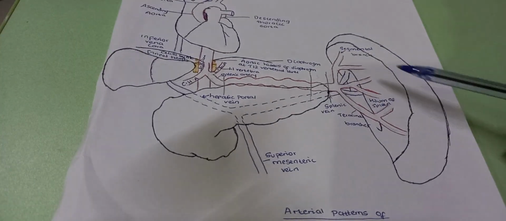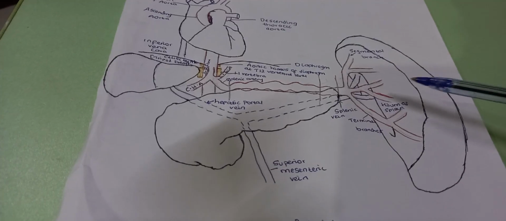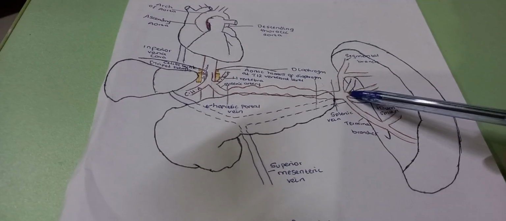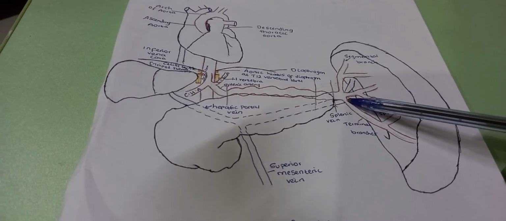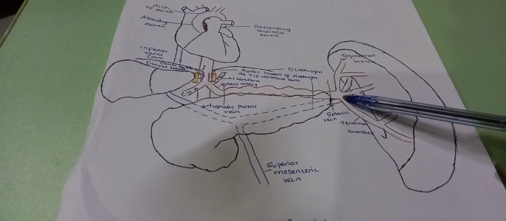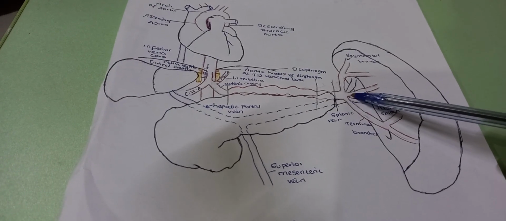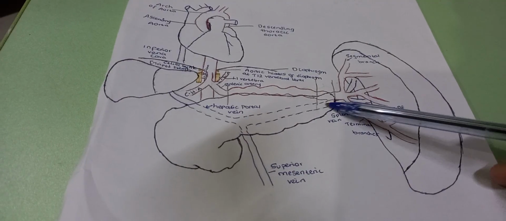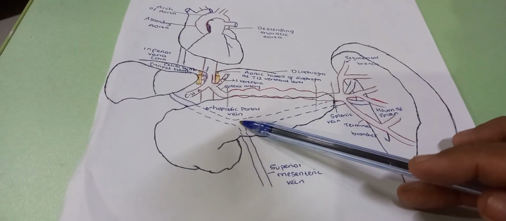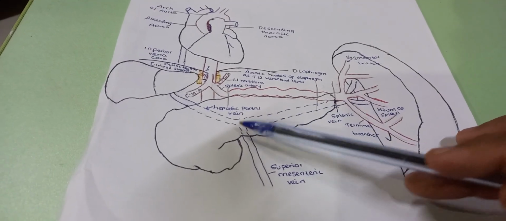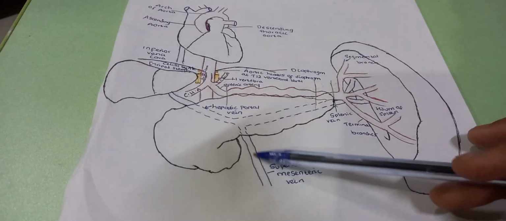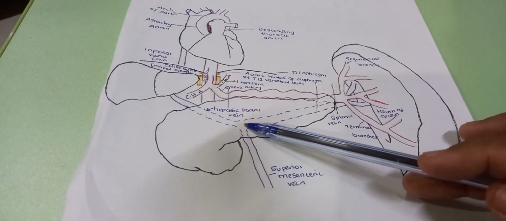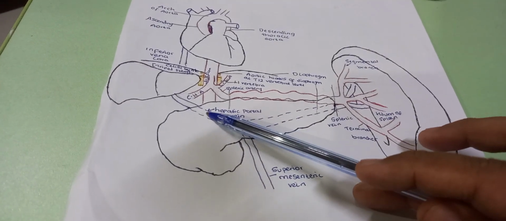Once blood has been supplied to the spleen, it drains through veins that join to form the splenic vein, which emerges from the hilum of the spleen, courses through the splenorenal ligament, and courses posterior to the pancreas to the level of the neck of the pancreas, where it is joined by the superior mesenteric vein to form the hepatic portal vein.